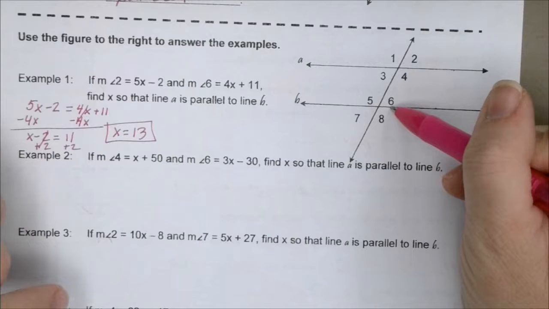So, if I need to find x so that they're parallel, I need to set angle 2, which is 10x minus 8, equal to angle 7, which is 5x plus 27. I'm going to subtract 5x. So that gives me 5x minus 8 equals 27.